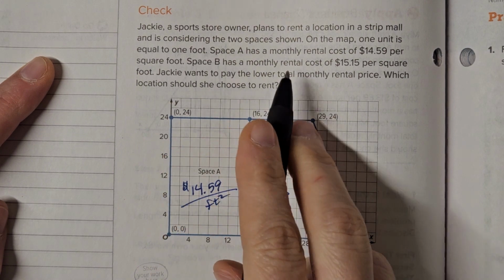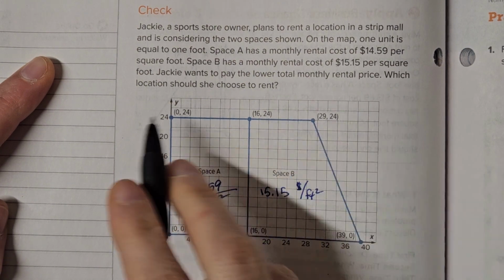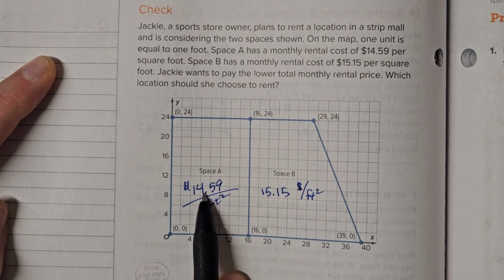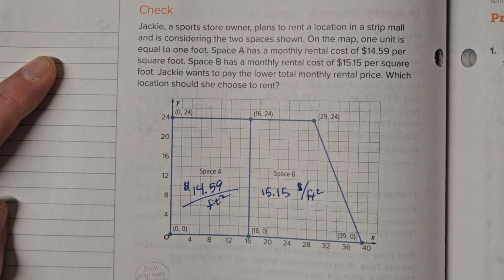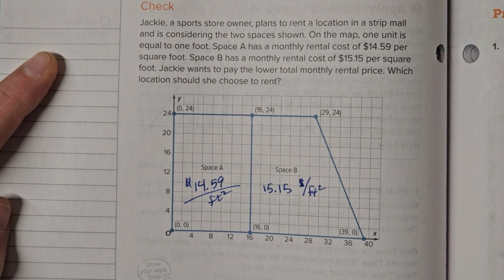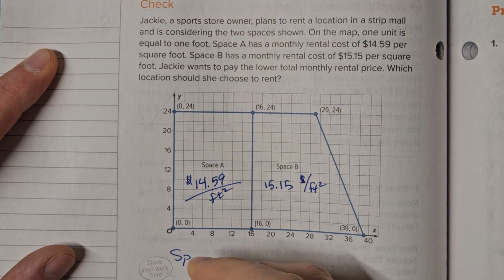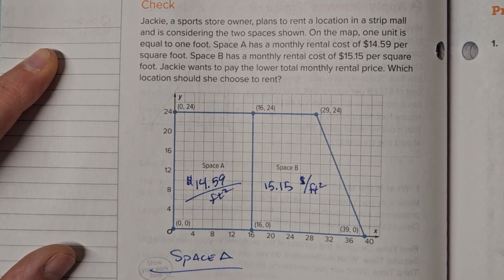Jackie wants to pay the lower total monthly rental price. So which location should she choose? Well, just looking at it, you might choose this one because it has the lower price per square foot. But let's figure it out and make sure we're good. So we're going to need to find the area of each unit. Let's start out with space A.